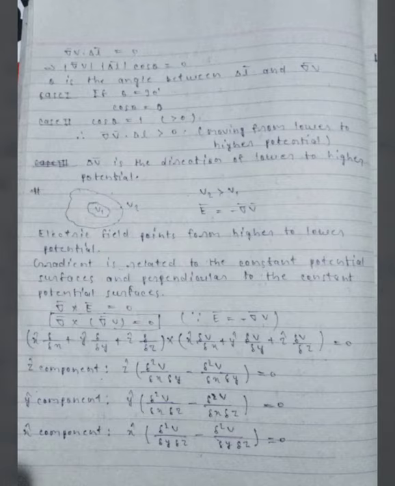Next, what we want to do is calculate or write down an expression for potential for a charge distribution.